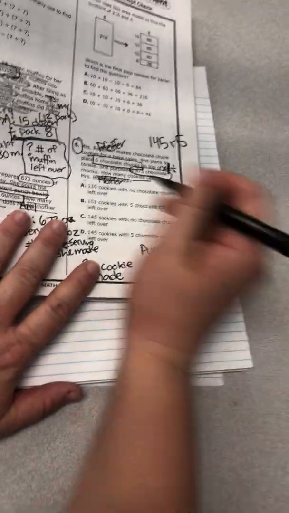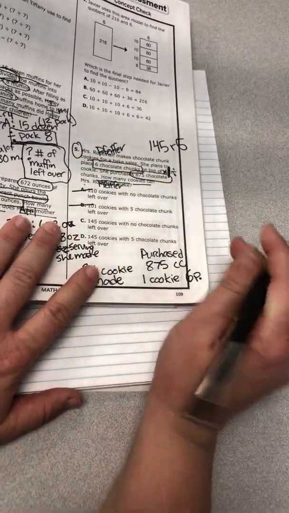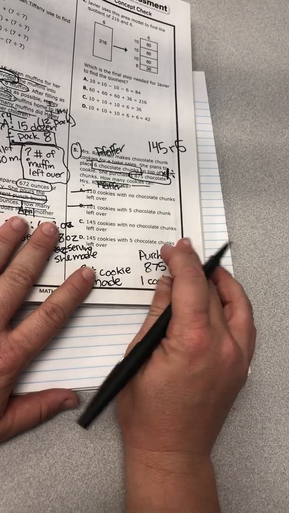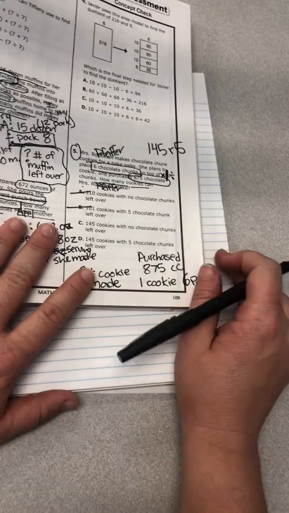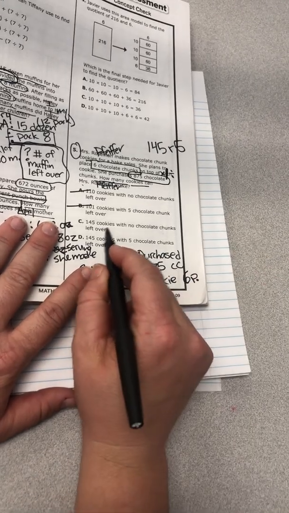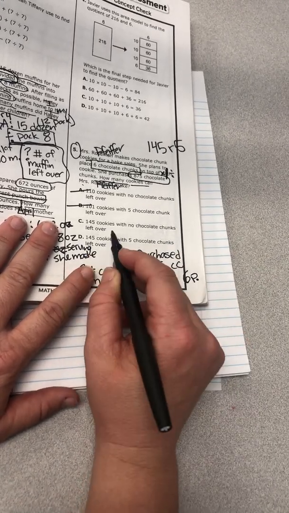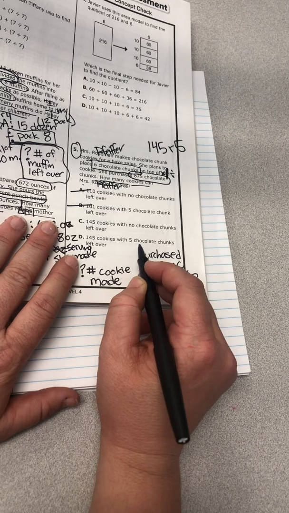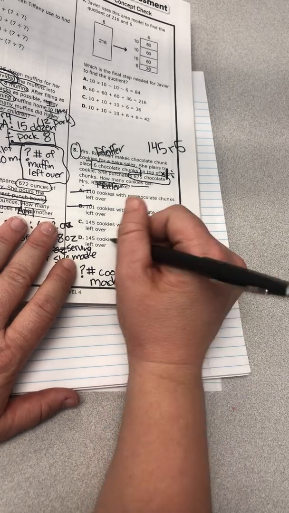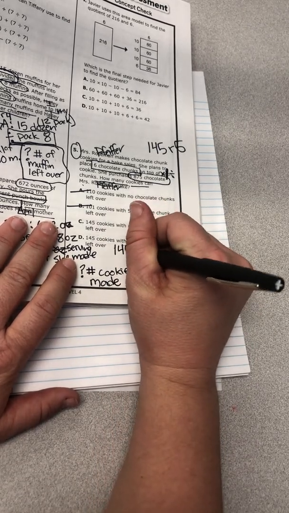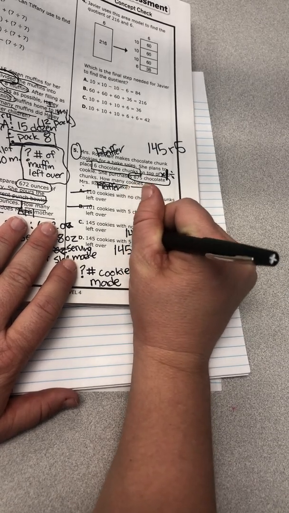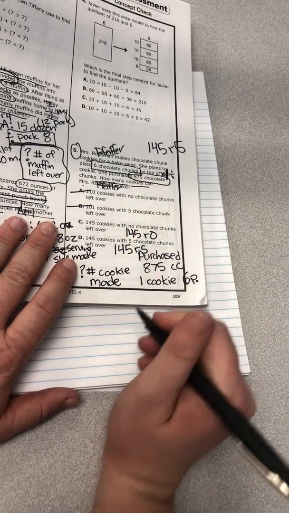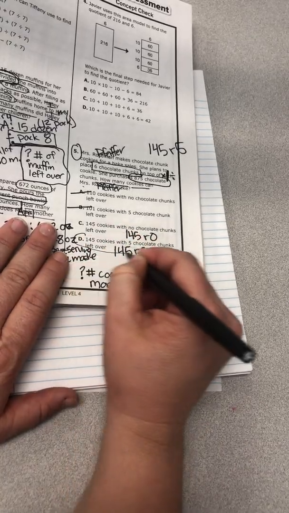All right, so we can go ahead and cross out A and B, because the only two that have 145 in it are C and D. We have 145 cookies with no chunks left over. We have 145 cookies with 5 chunks left over. That would be 145 with the remainder of 5. This would be 145 with the remainder of 0. So the answer is D.